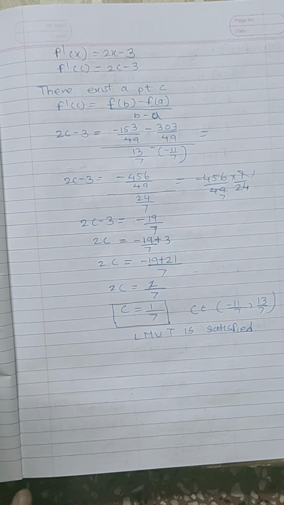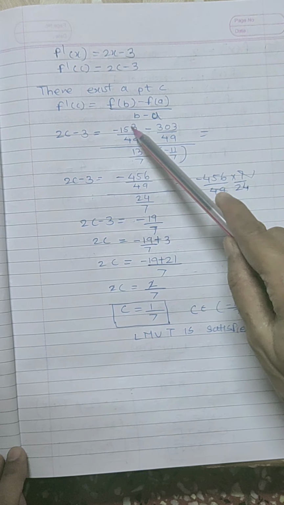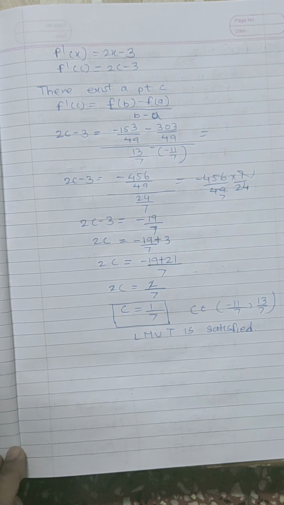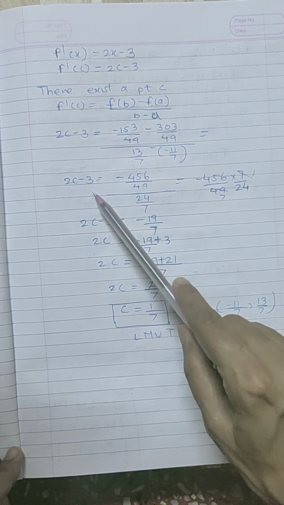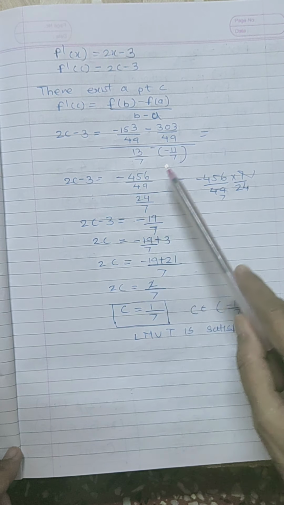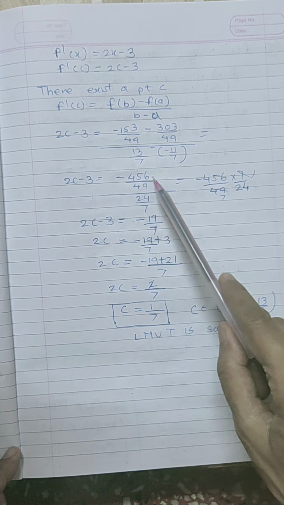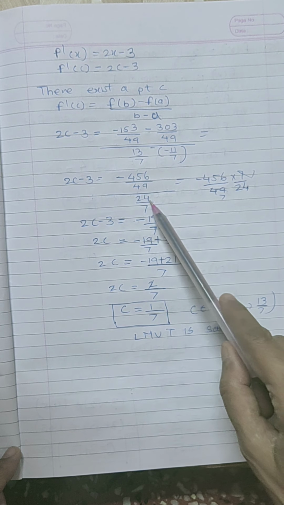Now our f dash of c is 2c minus 3. f of b is minus 153 upon 49. Our f of a is 03 upon 49, upon b minus a, that is 13 upon 7 minus 11 upon 7. So 2c minus 3 is equal to minus 456 upon 49 and 24 upon 7.